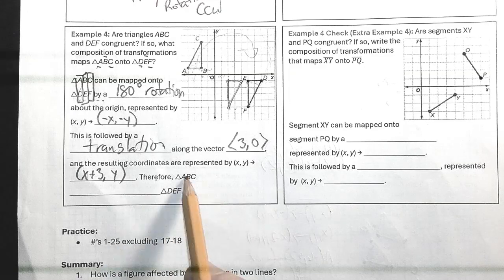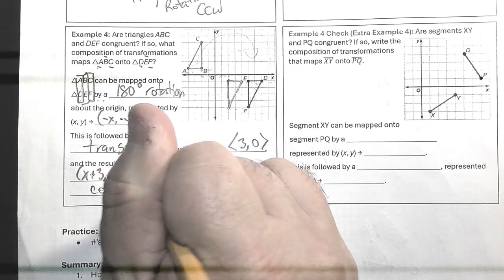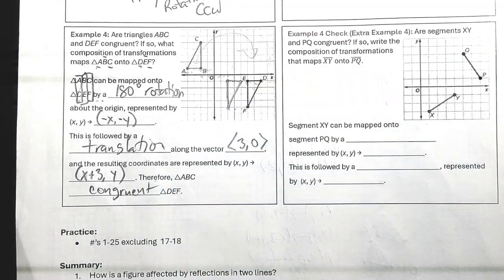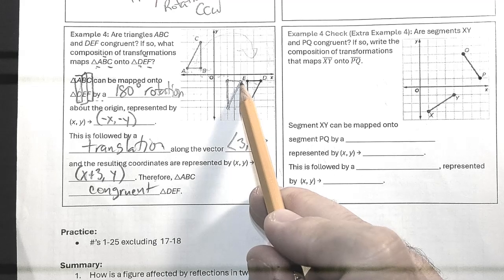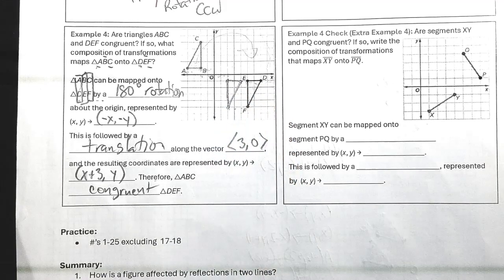And that shows, therefore, ABC is congruent to DEF, because once we move it over it maps onto it. If one of these had not been 3, say if this had been 4, then that would mean this triangle is bigger than this, so it's not a translation.